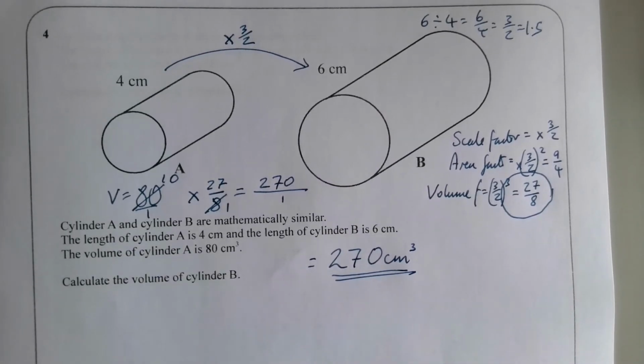So in the non-calculator paper, fractions are your friend. That's what I would always say, and I would never lie to you, not without a good reason anyway.